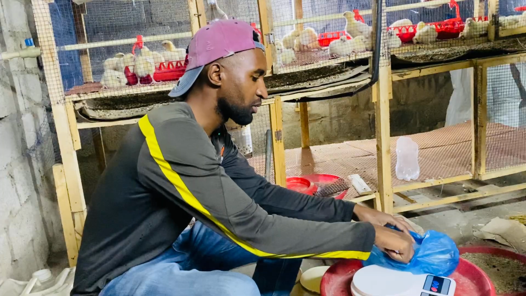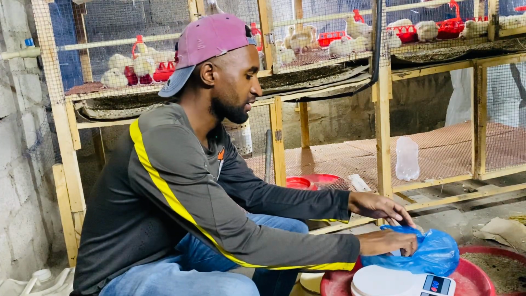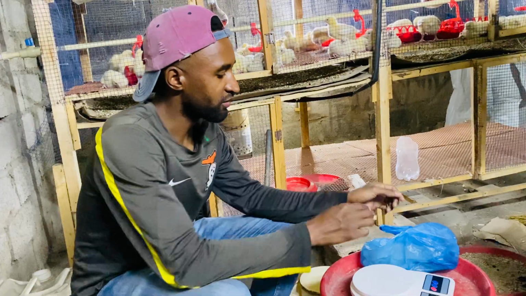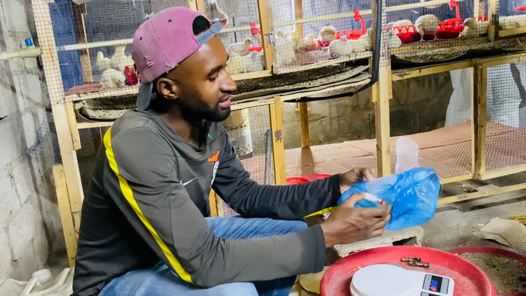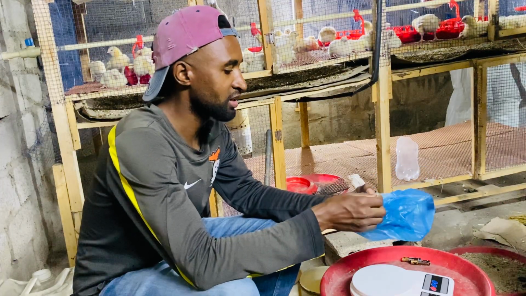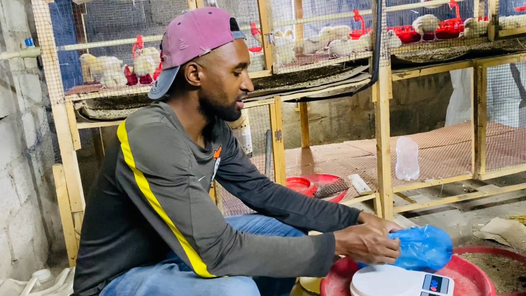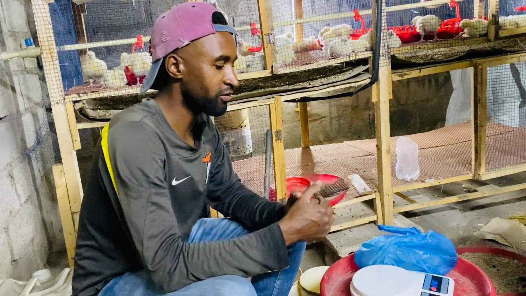So today guys, we are vaccinating our chickens against Gumboro disease, which is a bursal infectious disease. So guys, always move with it in ice. It is advisable that you store it in ice or in a fridge, so that you don't just put it anywhere. It needs a specific temperature.